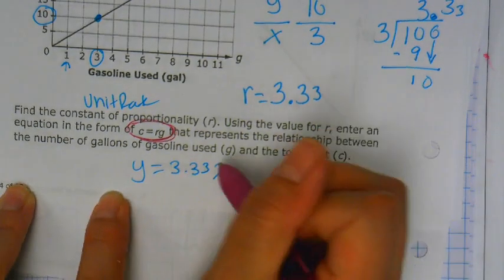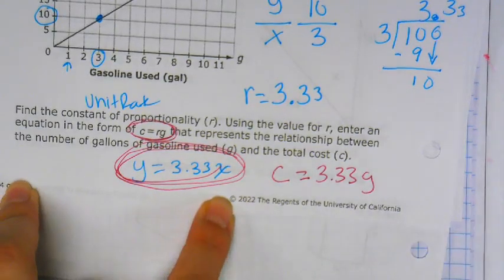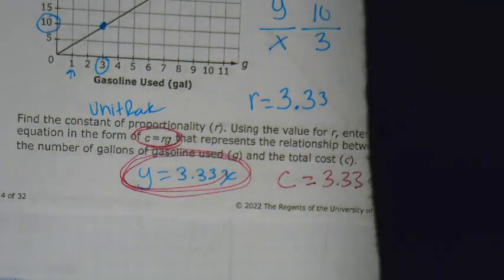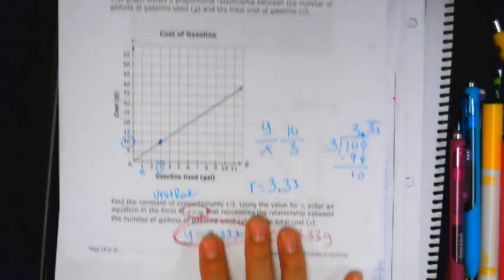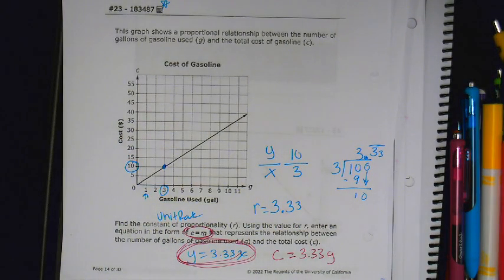You're used to doing this. And then they just made it harder by changing the letters on you. Just go slower. If you get questions like this, when it's the graph and the constant of proportionality, you should be able to do it. Now, sometimes they'll make it harder, but you 100% have the skills to do this.